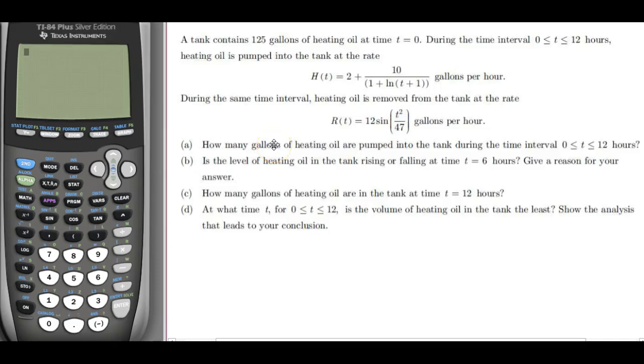And now to the final AP question we're going to take a look at. A tank contains 125 gallons of heating oil at time t equals 0. During the time interval t between 0 and 12 hours, heating oil is pumped into the tank at the rate of h of t equals 2 plus 10 over 1 plus natural log of t plus 1 gallons per hour.